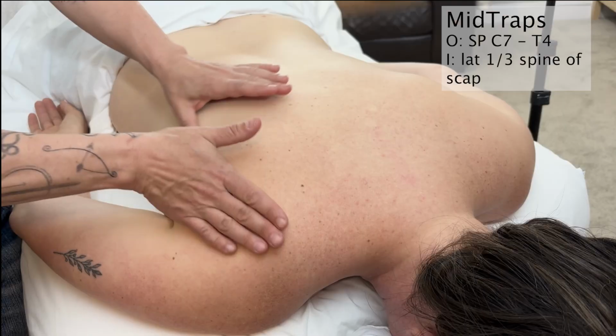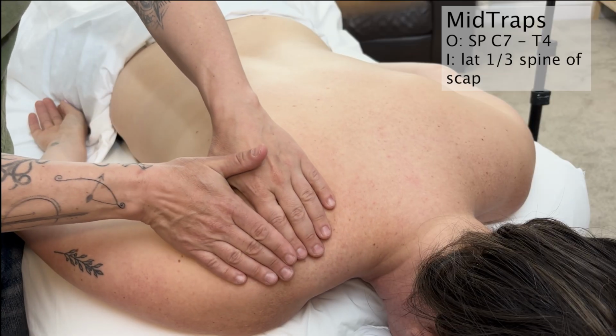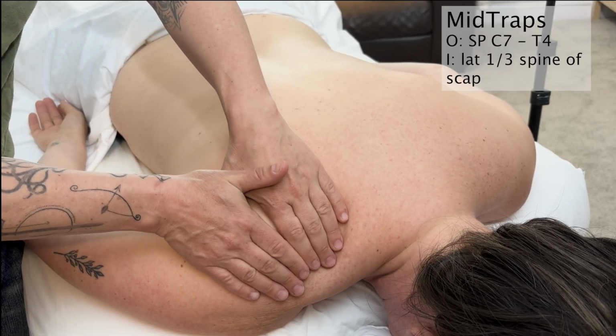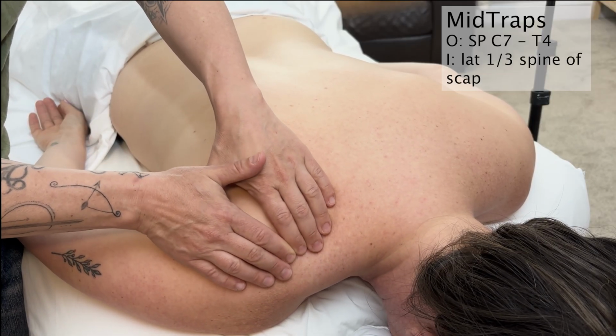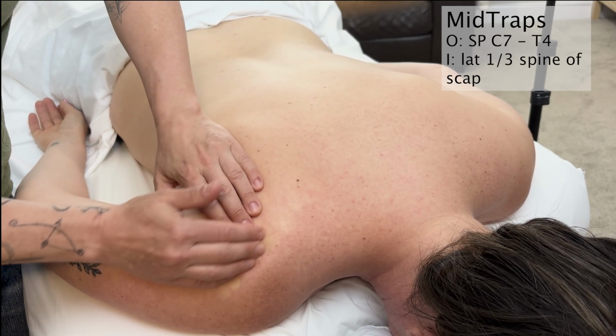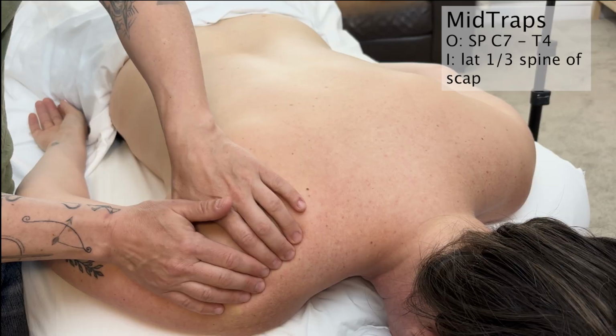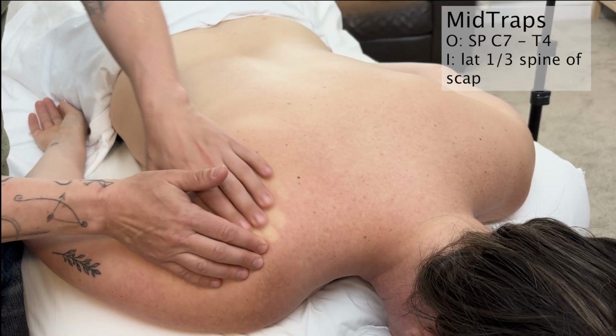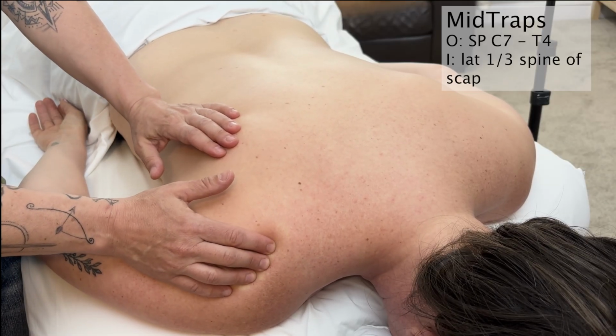To find the spine of the scapula, I place my flat hands onto that scapula, and I roll back and forth, feeling for this long bony ridge, which is right here. And it culminates at the acromion. So I know this lateral part of it is going to be that mid-traps attachment.